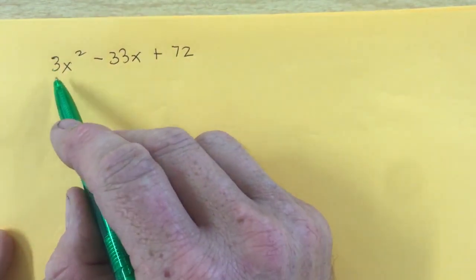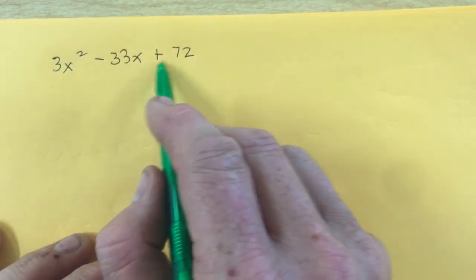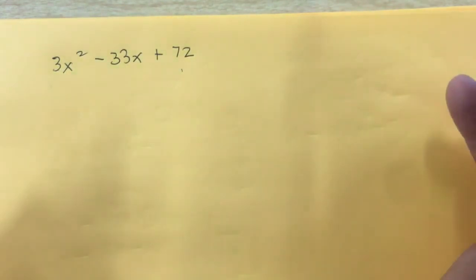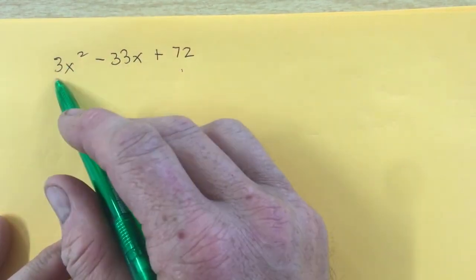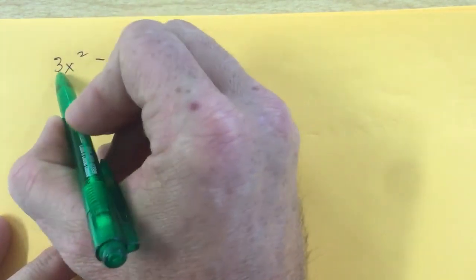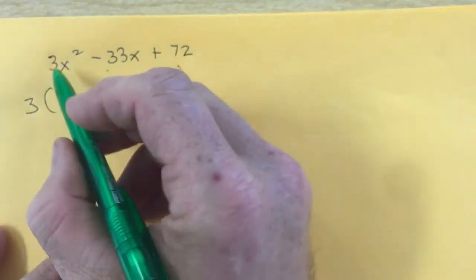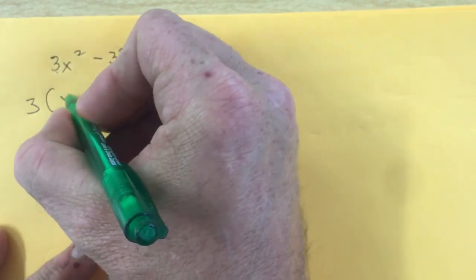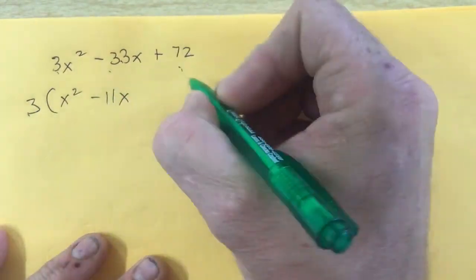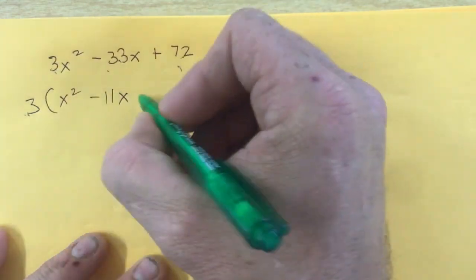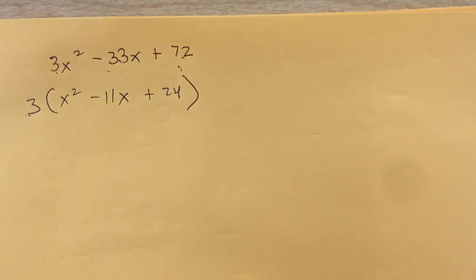Well, now first thing to do is that since this has a number in front, we want to look and see if these all divide down. Well, they do. And that helps us tremendously here. But this number in front is going to be difficult unless we divide it down. Well, all three of these divide by 3. So I'm going to factor a 3 out. So 3 divided by 3 would just be 1x squared. 33 divided by 3, that'd be 11. 72 divided by 3 is 24. So there you go. I factored this 3 out.